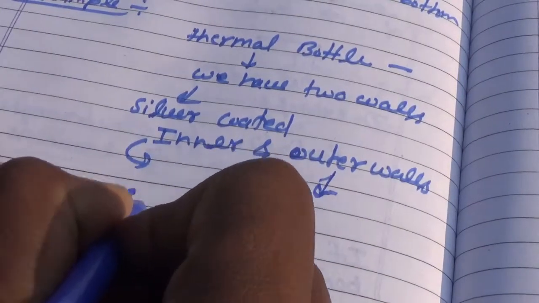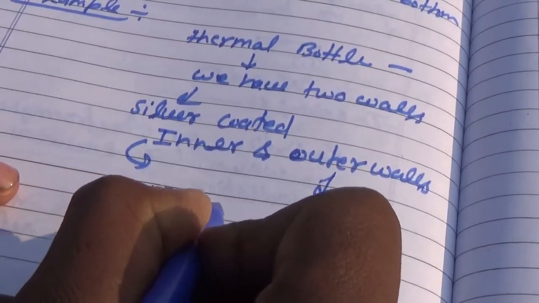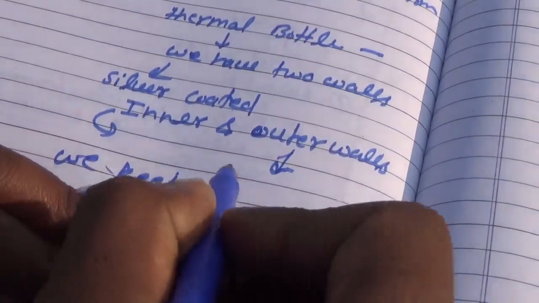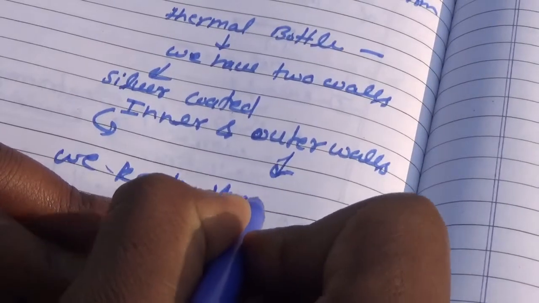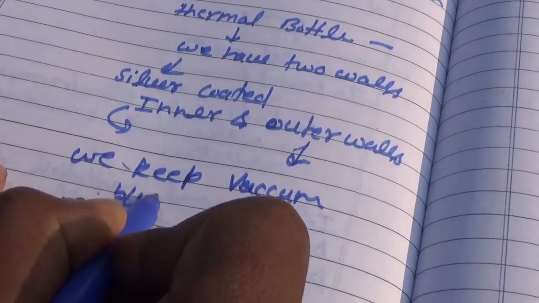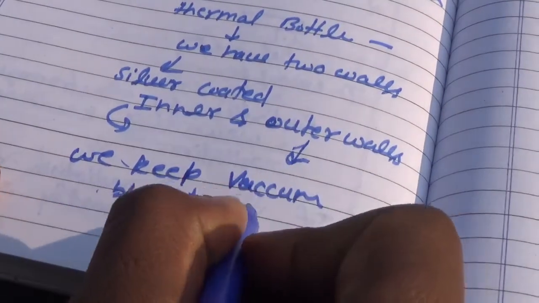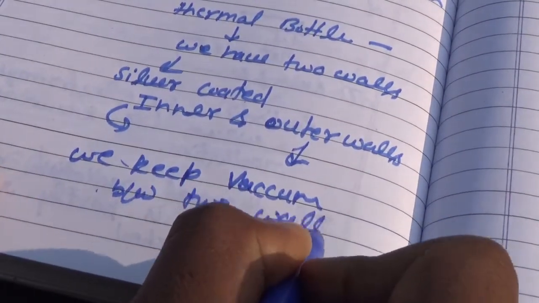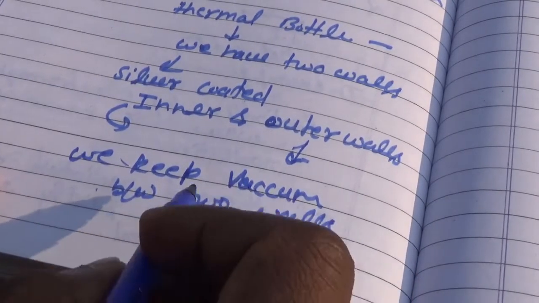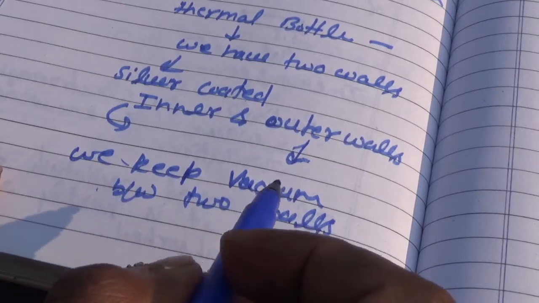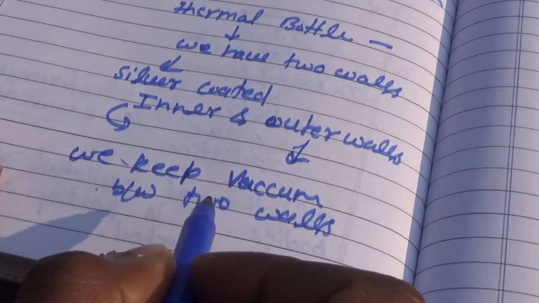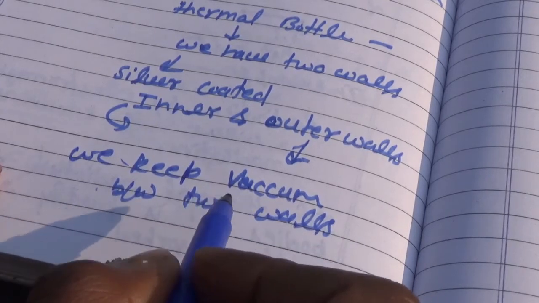And also here we keep another concept in this example. We keep a vacuum between the two walls. Two walls means inner and outer. Due to this vacuum, no heat energy will move from the system to the walls of the container, or inner walls, by the conduction method.